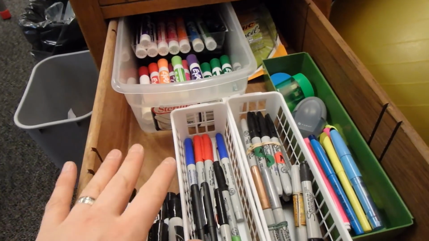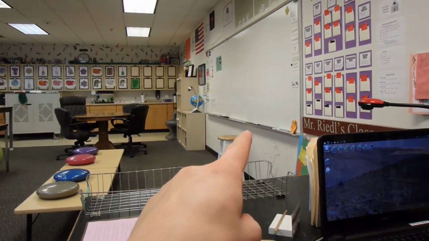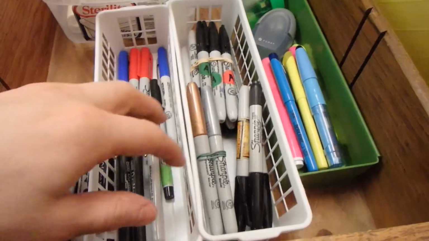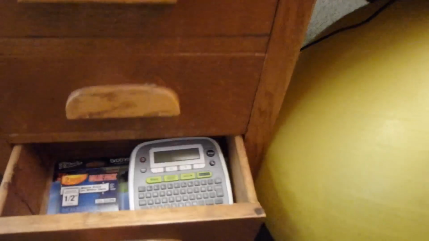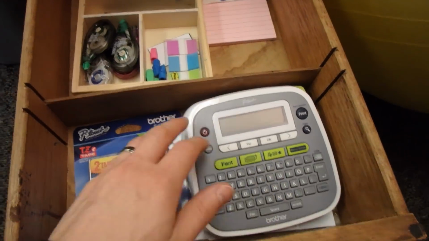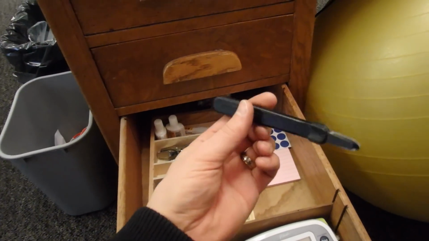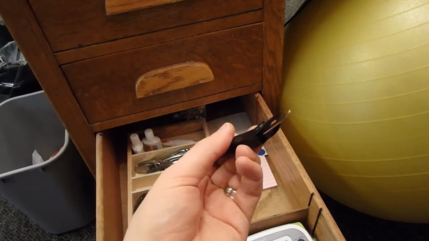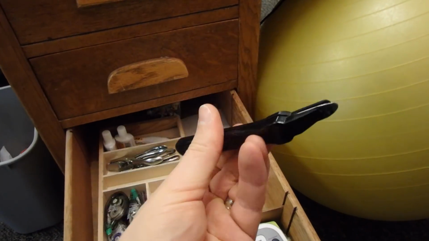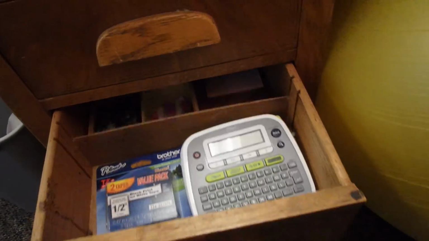Dry erase markers are a big thing. Here's all my colored ones. This is where I get them for when I need more for the board. Extra Sharpies, extra highlighters, extra pencils. This is my label maker, extra whiteout. Oh, this is the best thing ever, actually. This is something that I use to get staples out of the wall. This is extremely helpful. Hole punches, more whiteout, push pins, stickers.